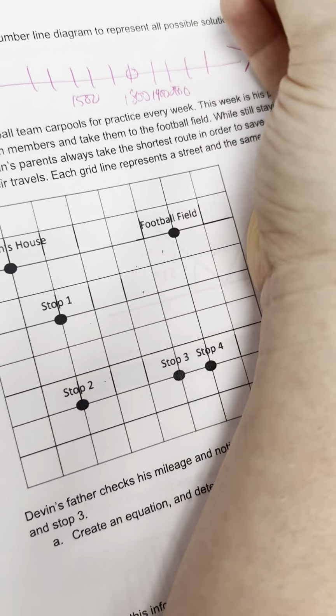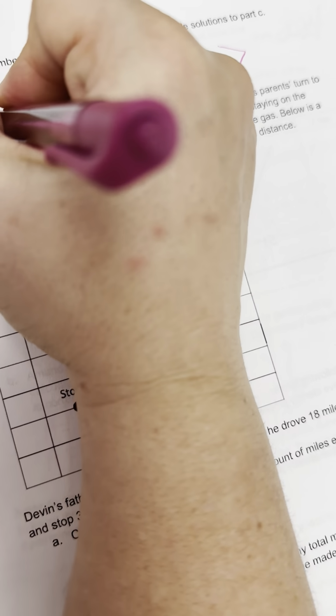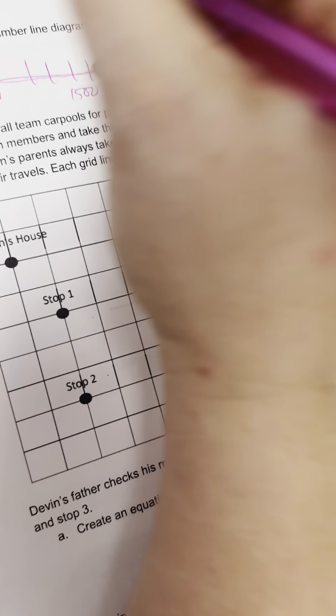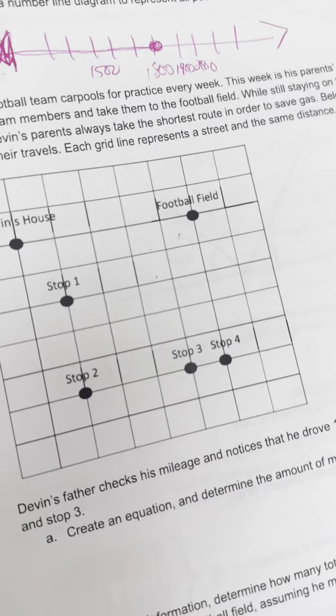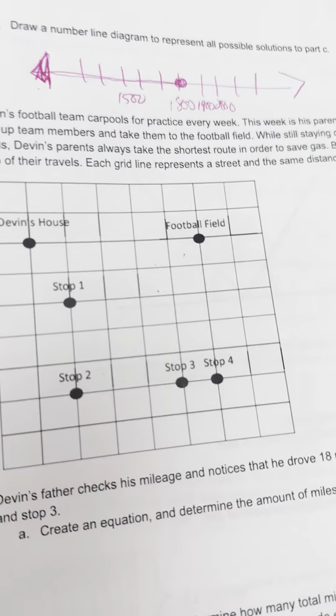I'm going to put a circle on 1,800, fill it in, and then it's everything less than that. So I can have 1,500 pounds, I can have 1,000 pounds, I just can't go above that 1,800.